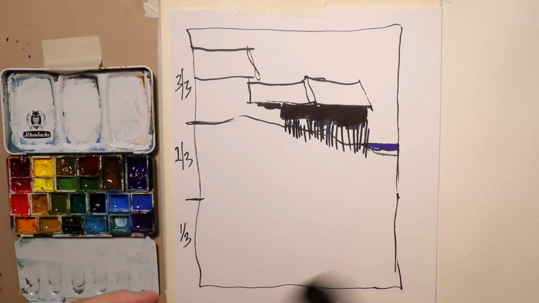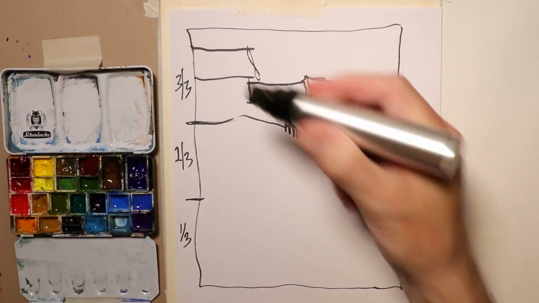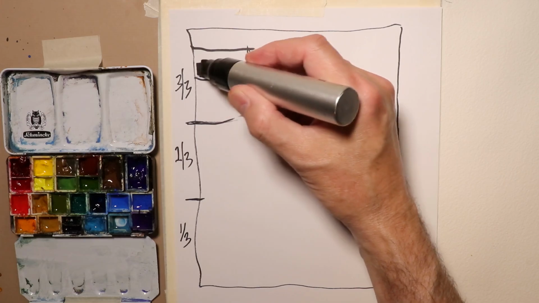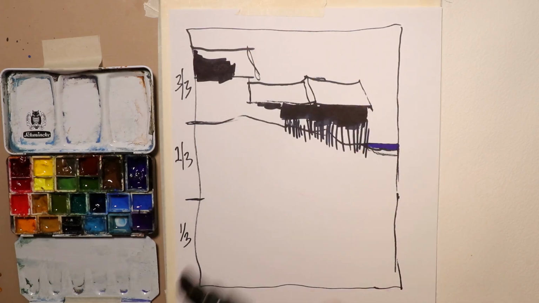So that's some hurricane fence there. Just a quick little note on that with some Sharpie marker. And then maybe there are some darker washes up here, darker tones or tonal values as we call them. But just remember, we're working with darks and lights.